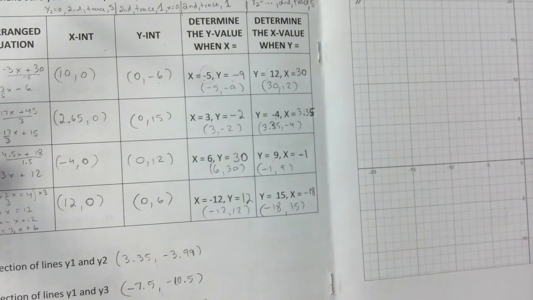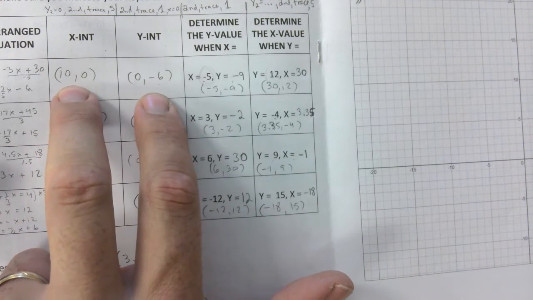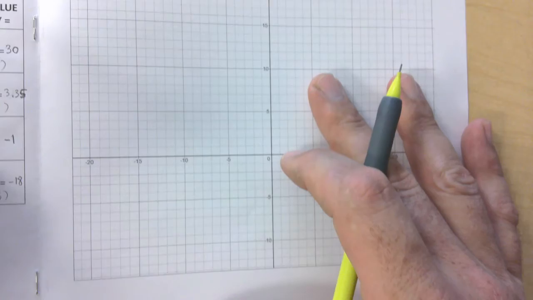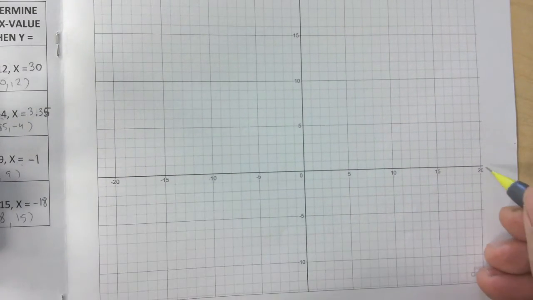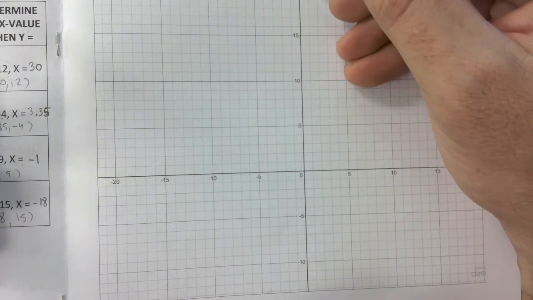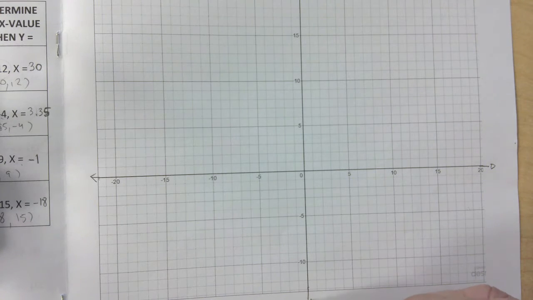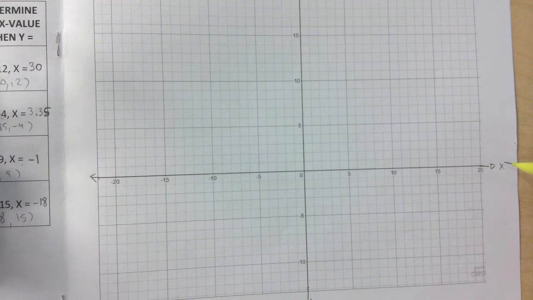So how are we going to graph, folks? Use your intercepts, okay? And label right away. That's what I would do. So 10, 0, I'm reading off the intercepts. Okay, and this has scales and everything. The only thing this doesn't have is arrowheads on all 4 sides. And it doesn't have x-axis and y-axis. You need to add that, okay? Put an x on this end and a y at the top.